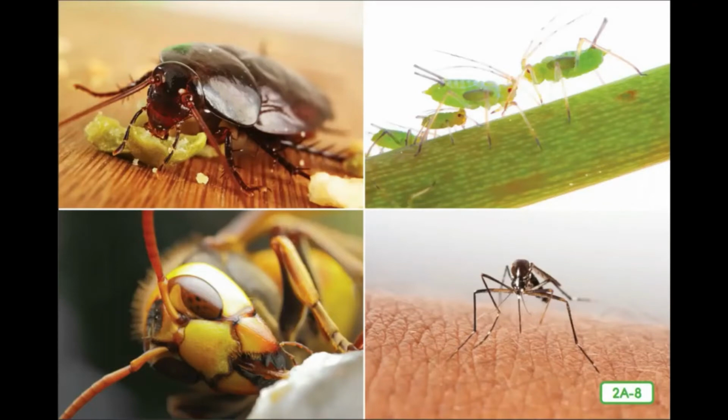Look at the variety of insect mouth parts. Some look like sponges, others look like scissors or needles. An insect's mouth is carefully designed for eating certain types of foods. Some insects bite and chew solid foods. Others suck liquids. Still others pierce their foods.